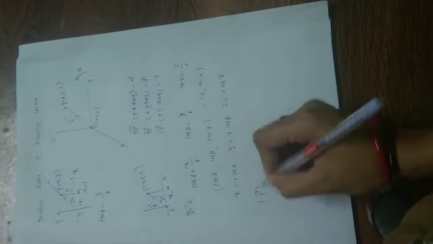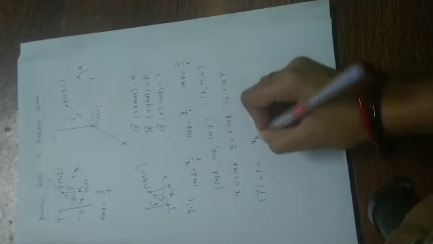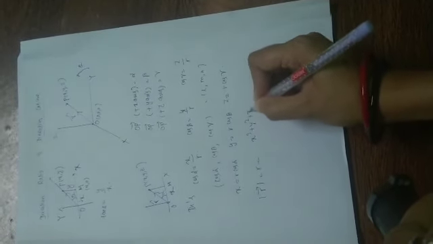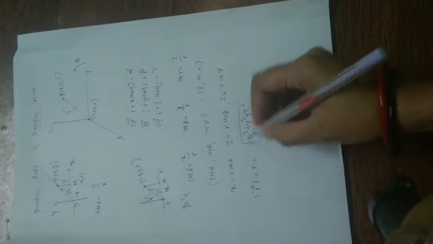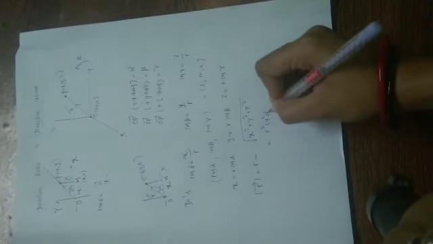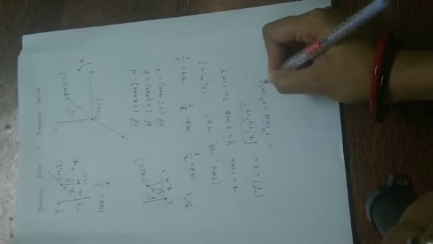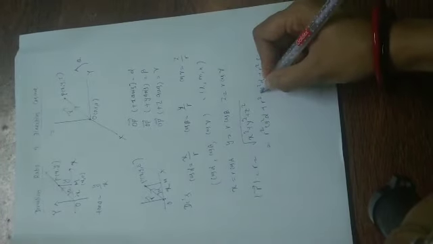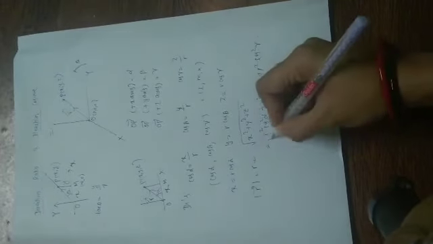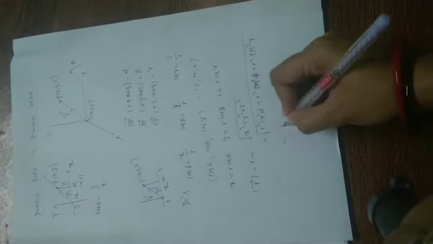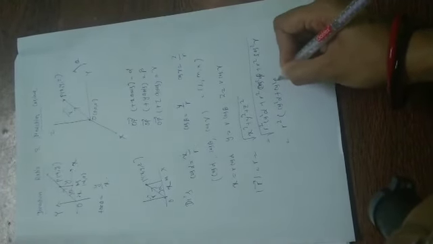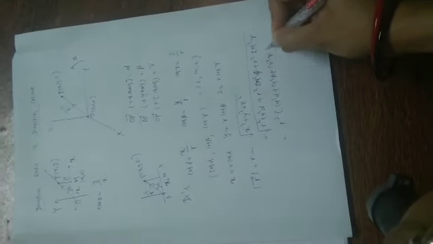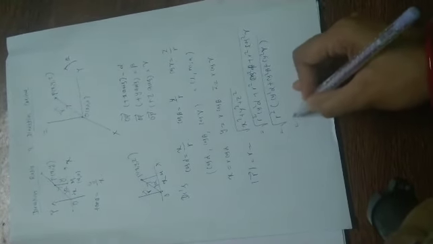From here, if we take it as R vector, then the magnitude of R vector, which is r, will be equal to the square root of x square plus y square plus z square. What is x here? The root of r square cos square alpha plus r square cos square beta plus r square cos square gamma. Taking r square common, this is r times the root of cos square alpha plus cos square beta plus cos square gamma, which is r times the root of l square plus m square plus n square, equal to r.